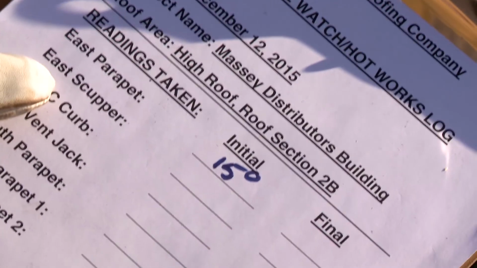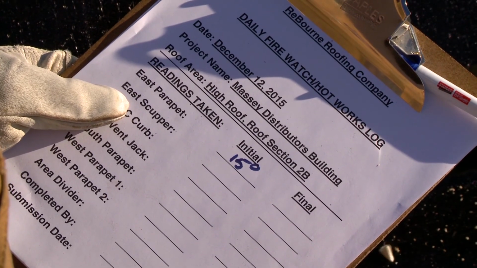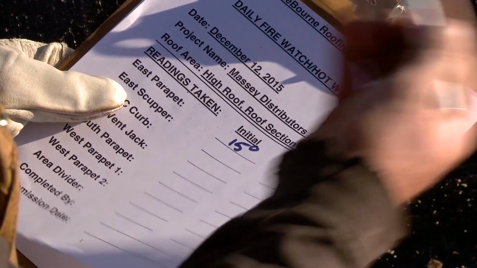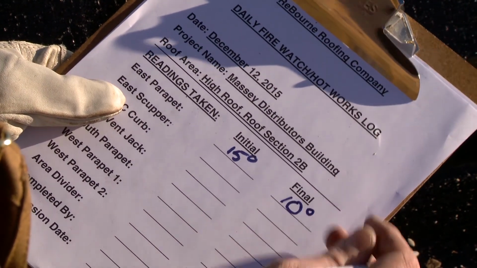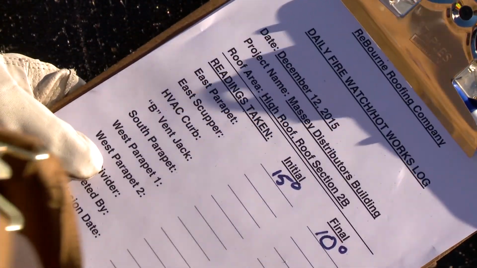Record the readings taken at numerous roof locations at regular intervals. Readings that show an increase in temperature should be investigated immediately for fire. A log of the readings may have to be submitted to document that the fire watch procedure was completed on a daily basis for some projects.